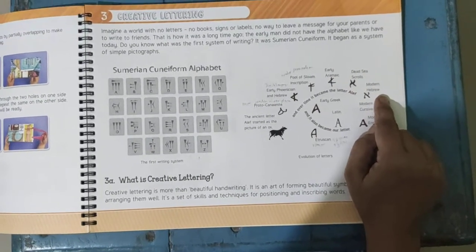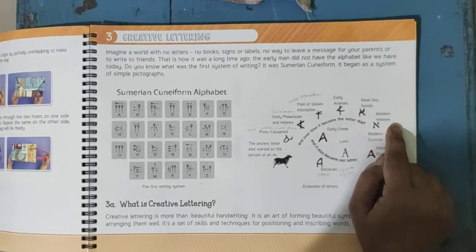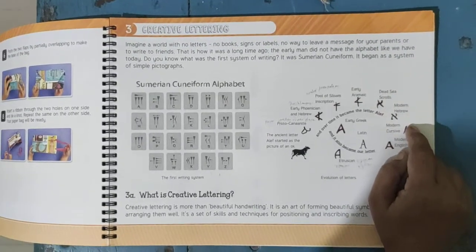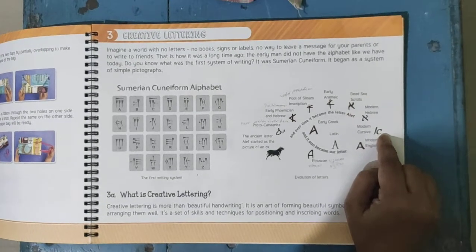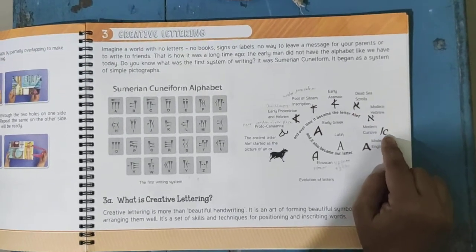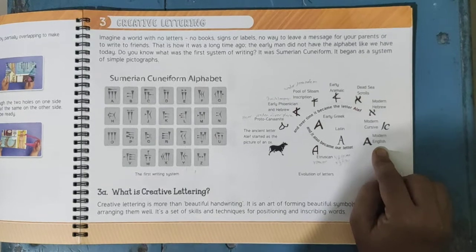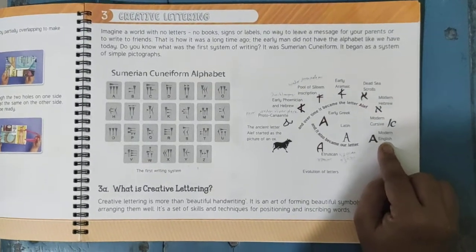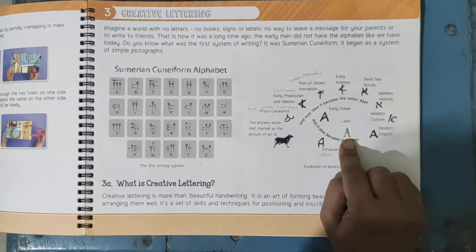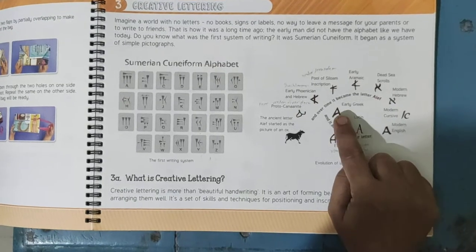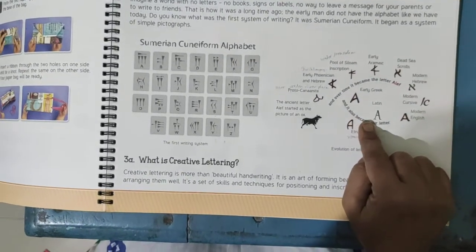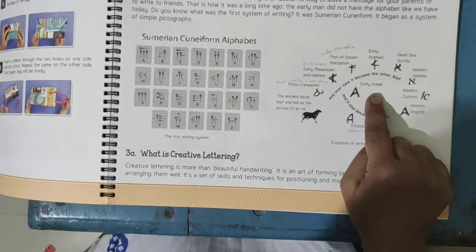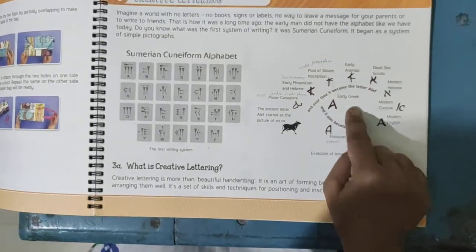It is also a well designed language, and modern cursive, which we already learned, and this one is modern English as a simple language. Then the Latin script is like this, the early Greek script is like this, and it also became our letter.